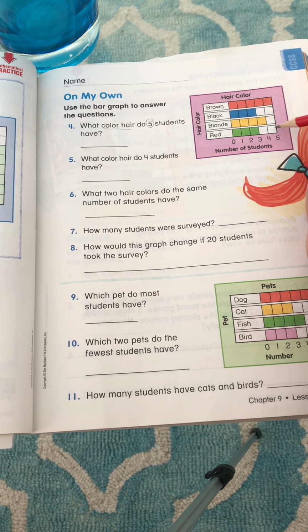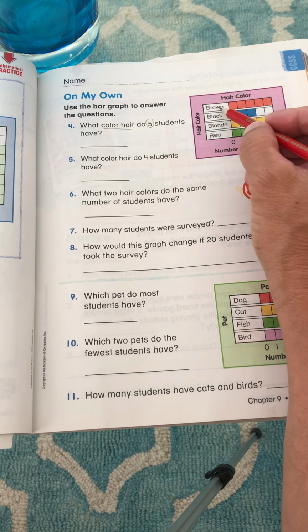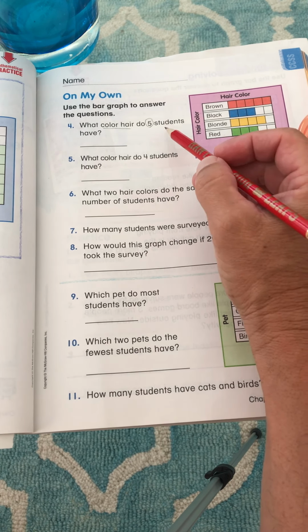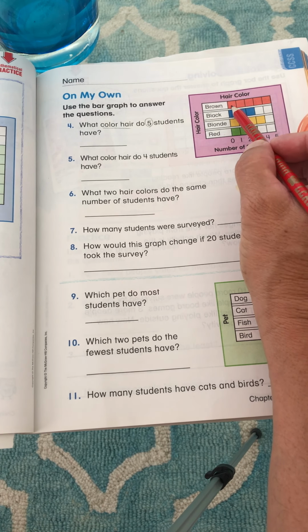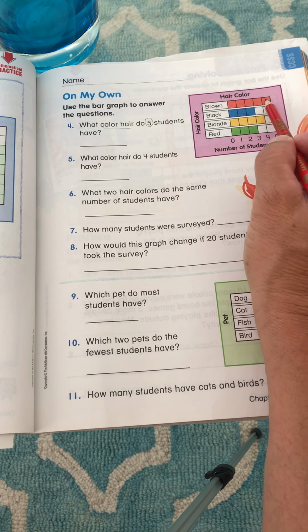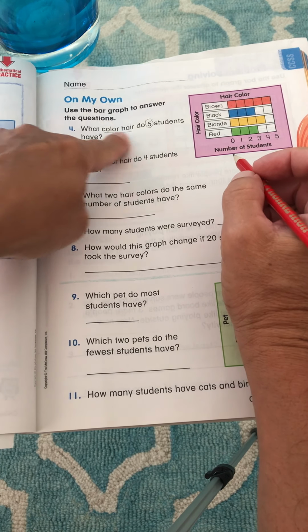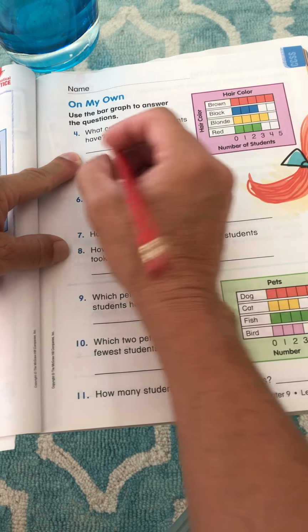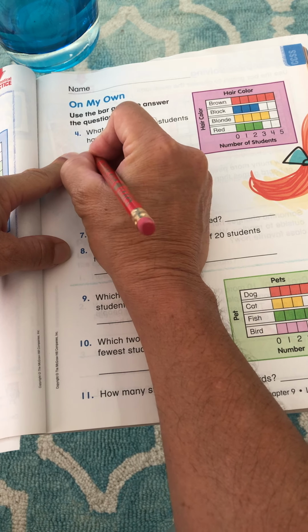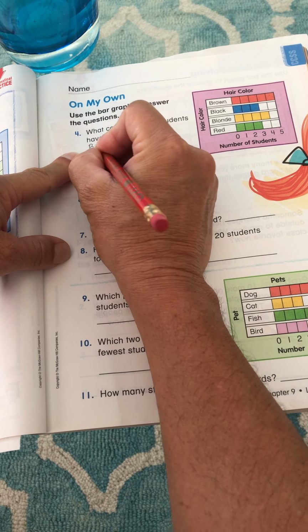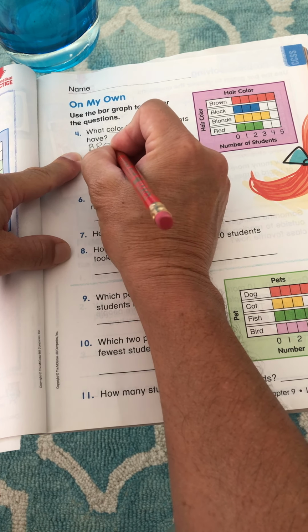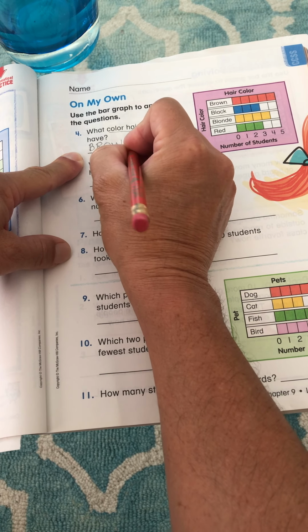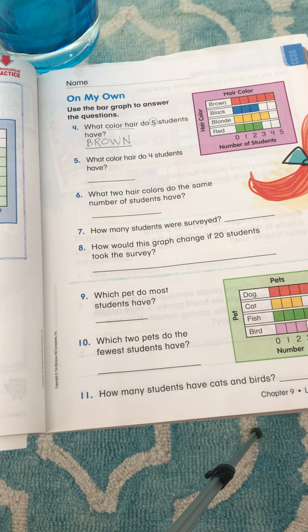So when I look at 5, is it red? No, because the bar graph doesn't reach to 5. Is it blonde? No, because the bar graph does not reach to 5. And it can't be black, so it has to be brown, because we see that brown, 5 children have brown hair. So let's count. 1, 2, 3, 4, 5. So that's our answer. What color hair do 5 students have? They have brown. So I'm going to write brown, B-R-O-W-N. And I used all capital letters just so you could see.